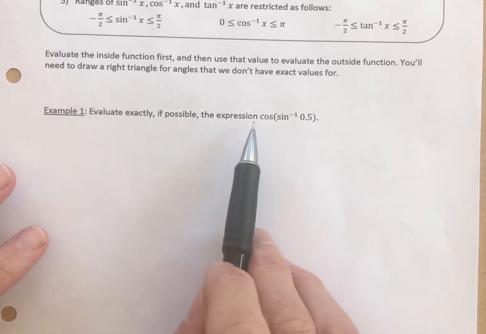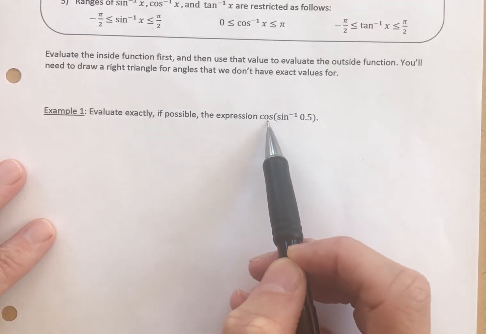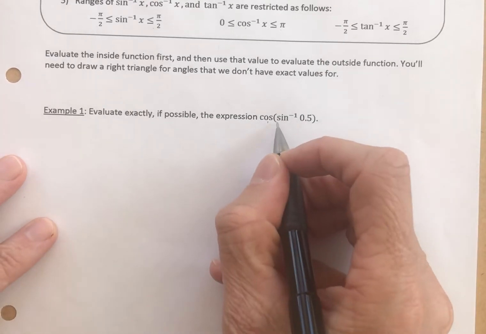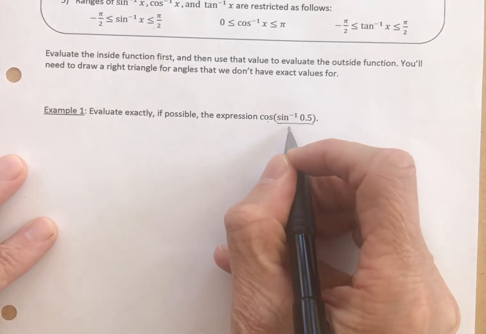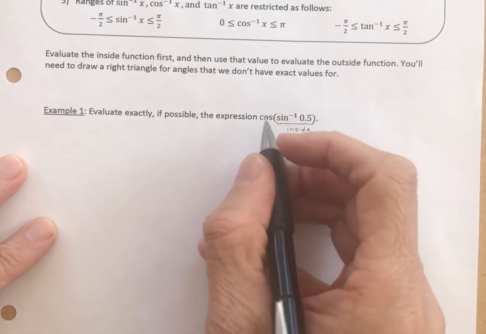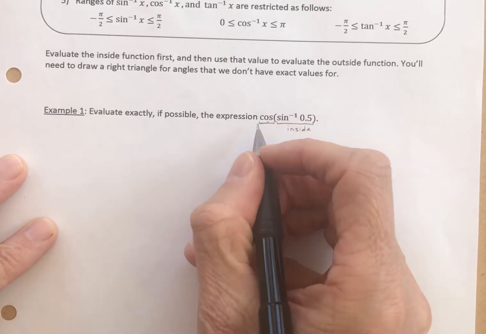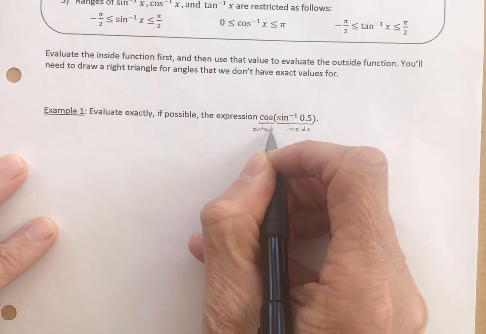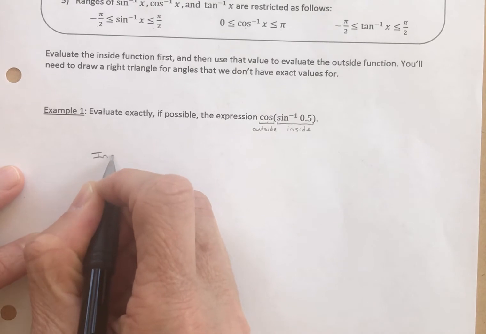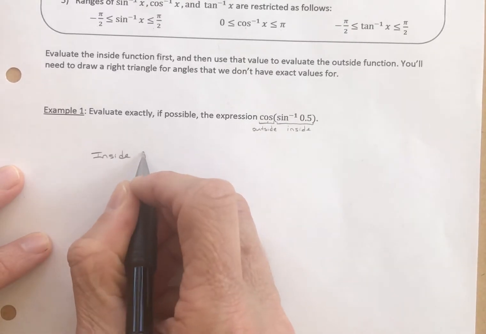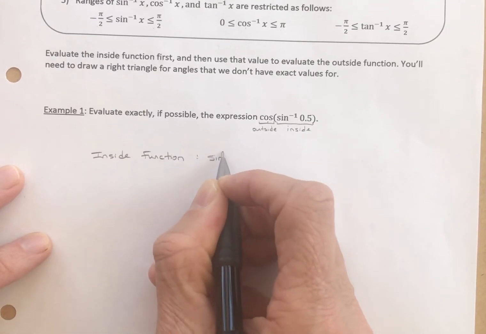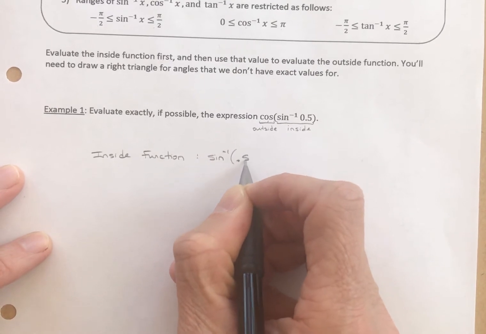Evaluate exactly, if possible, the expression: the cosine of the inverse sine of 0.5. So this is the inside function. We're going to take the inverse sine of 0.5 first, and this is the outside function. We will then take the cosine of that answer. So let's do the inside function first. The inside function says, find the inverse sine of 0.5.